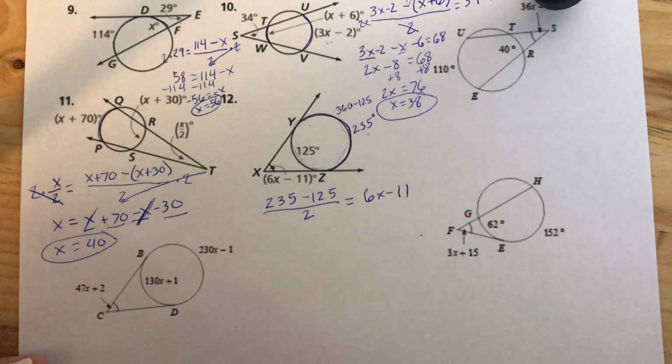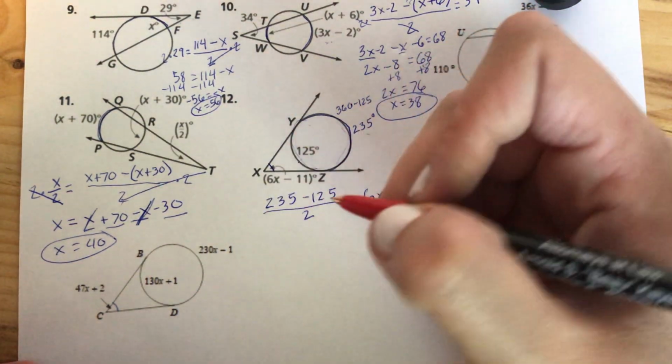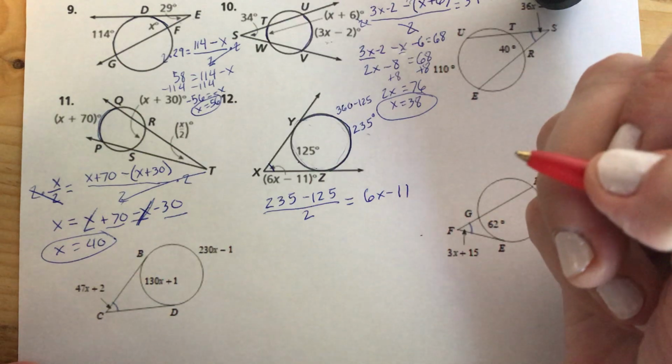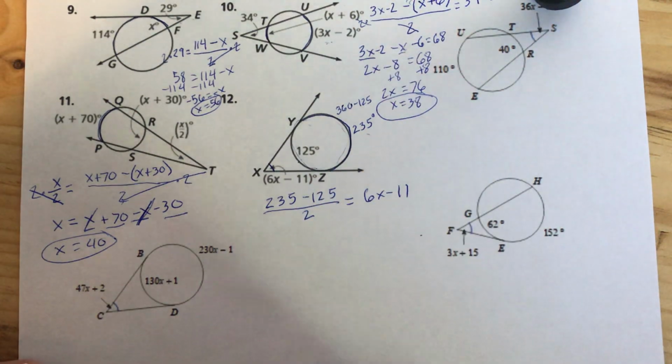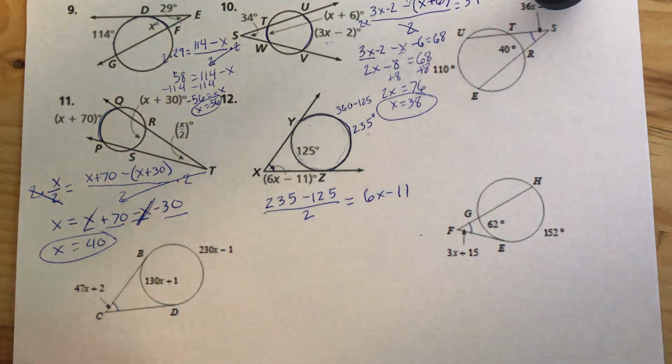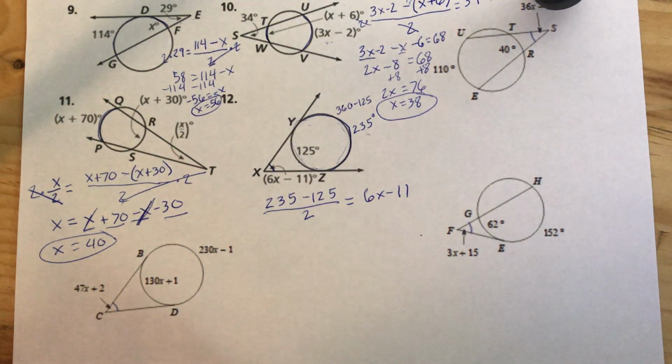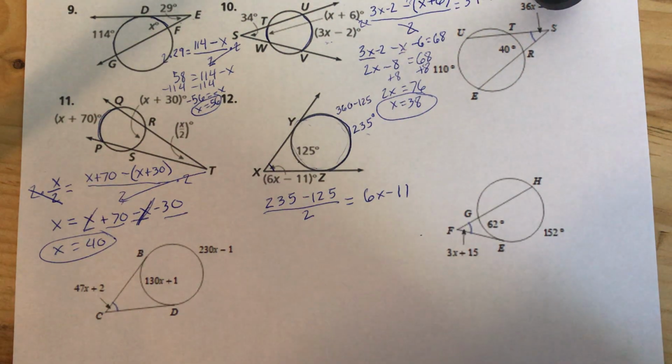Okay, and then from there we're just going to multiply. I would first subtract and then see if you can divide. So let's do that. Let's put this whole part in your calculator: 235 minus 125 divided by 2.